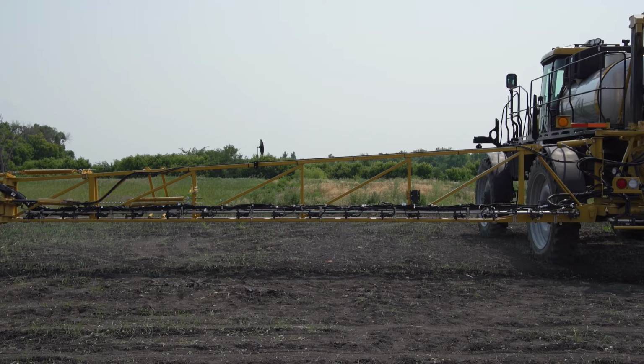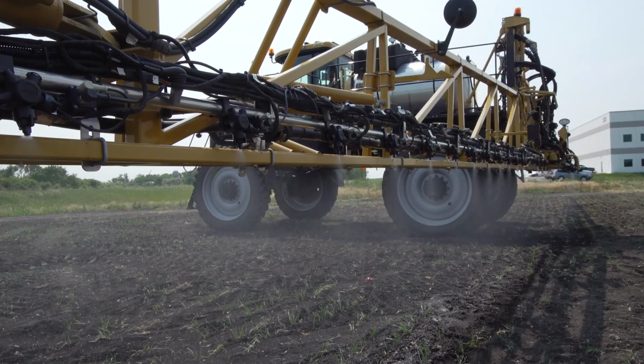Okay, now we're going to move to our fourth example, and we've actually switched nozzle tips for the last two examples here. What's very common in the industry today is a big emphasis on drift reduction, and so we've used drift reducing nozzles. What that means is the nozzle tip is going to output larger droplet sizes to help reduce the probability of drift.